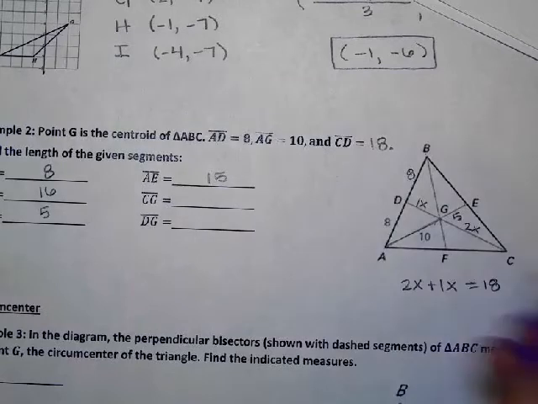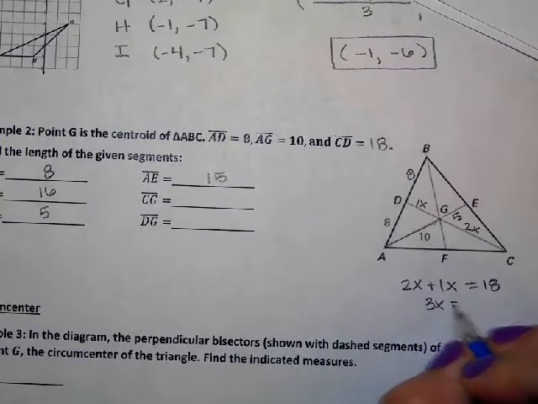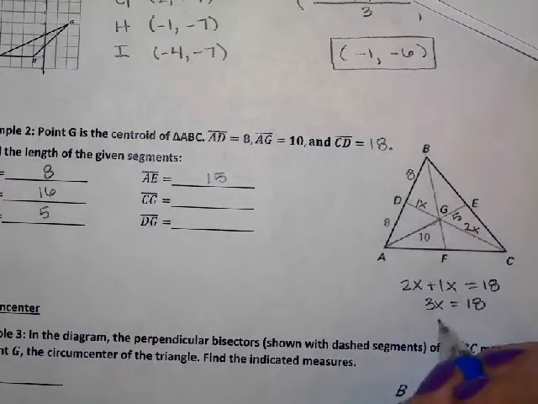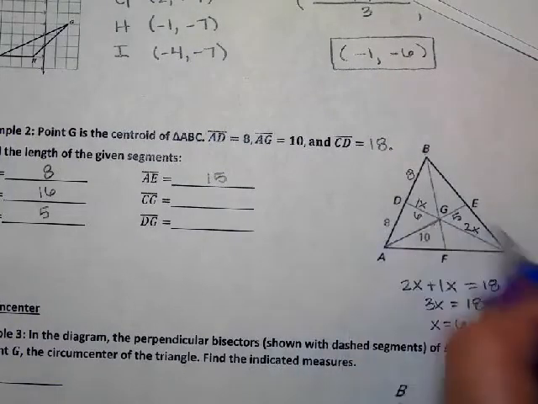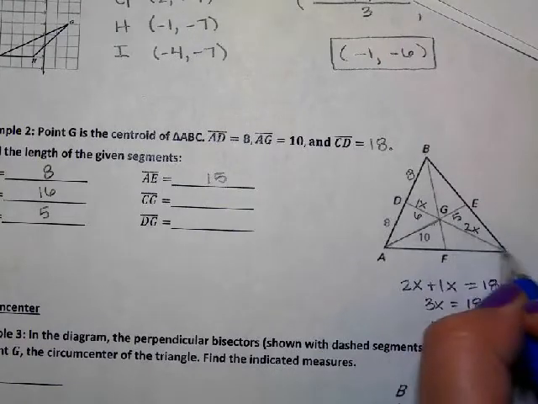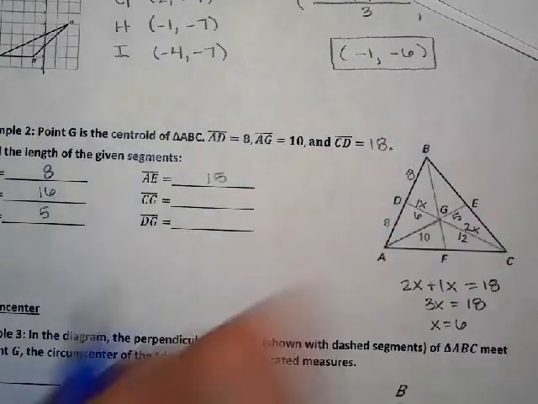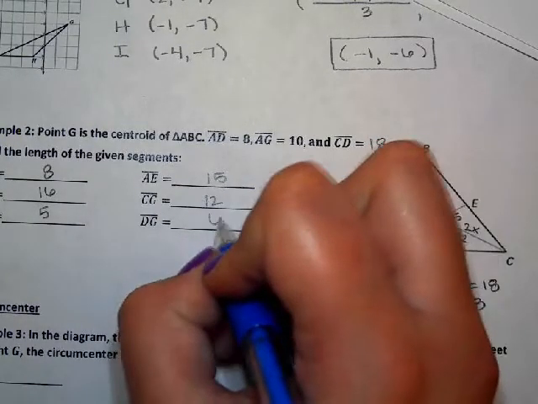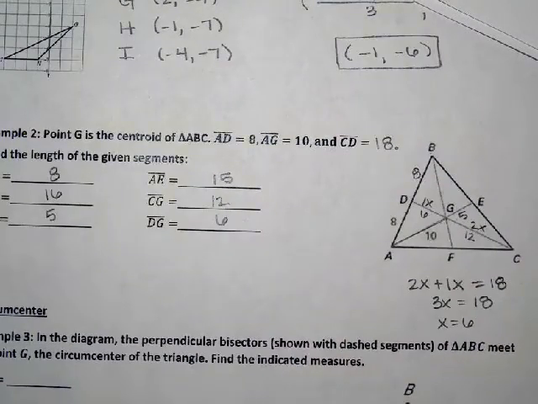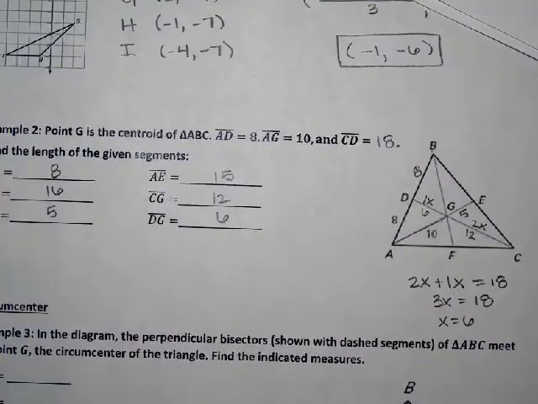So what does x equal? x equals 6. That means this part right here is 6, and this part right here is what? 12. Okay, so C to G is 12, and D to G is 6. All of that we got either by using the 2-to-1 ratio or by saying that a median bisects the sides, it cuts the sides in half. Is there any part of that we are uncomfortable with? 2-to-1 ratio, cut the sides in half.